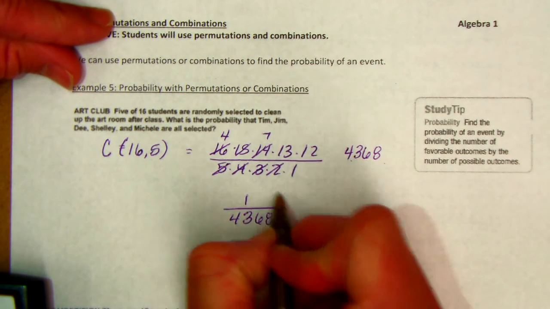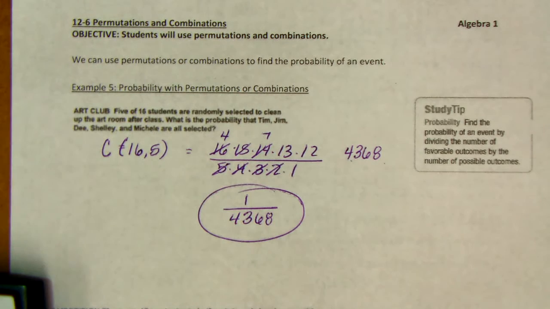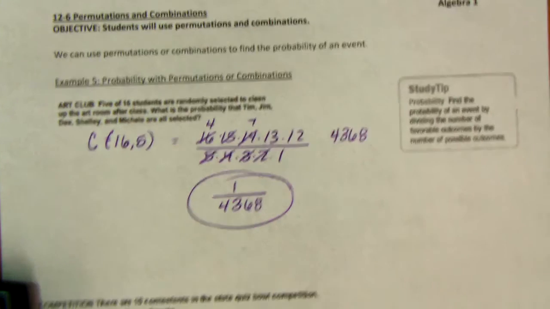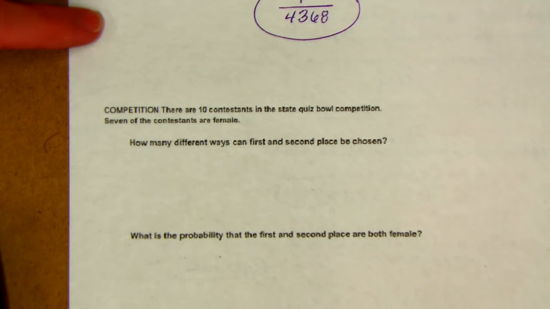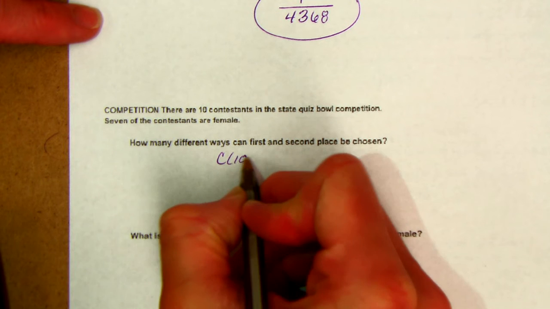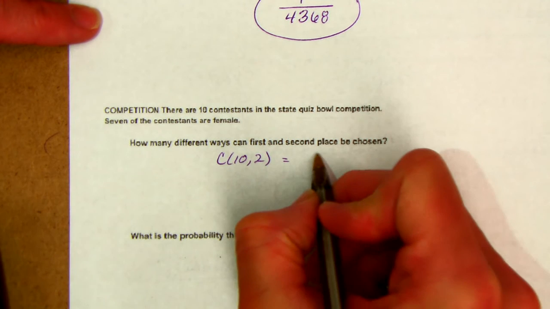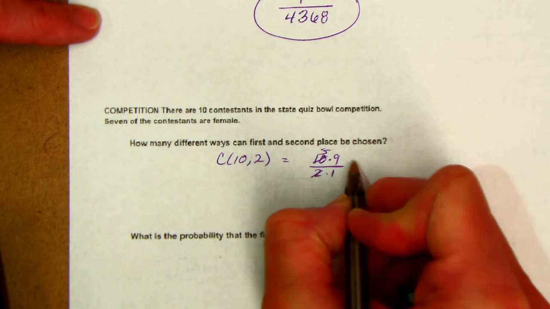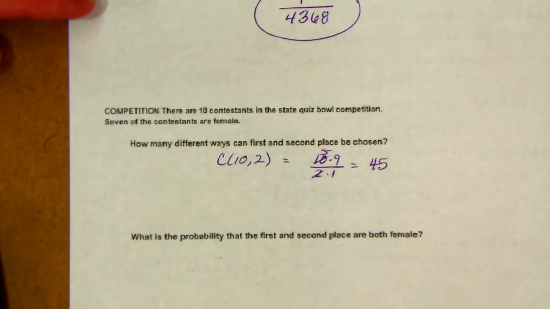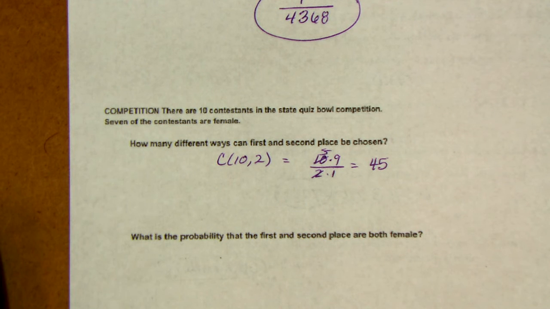Okay, look at this last one. There are 10 contestants in the state quiz bowl. 7 of the contestants are female. How many different ways can first and second place be chosen? So how many different ways can first and second be chosen? So that's a combination of 10 people, 2 at a time, which would be 10 times 9 divided by 2 times 1, which just makes that a 5 here, and we have 45. So there's 45 possible outcomes. What's the probability that the first and second are both female? Okay, well, if there are 45 total outcomes, how many of those outcomes are female?